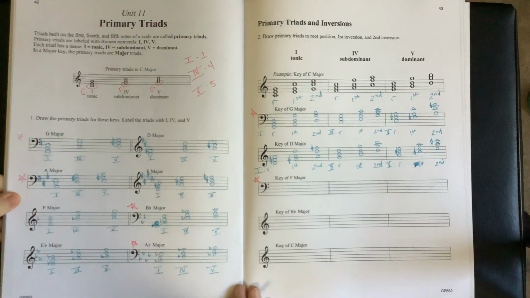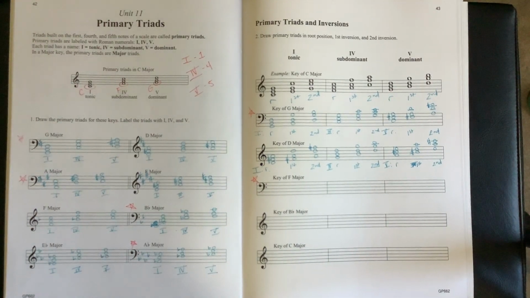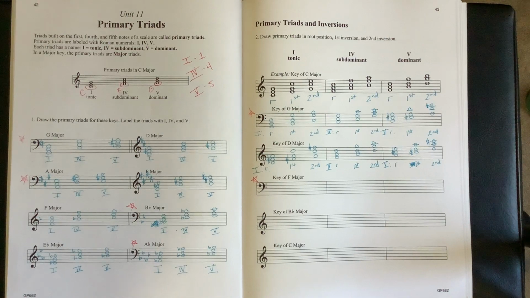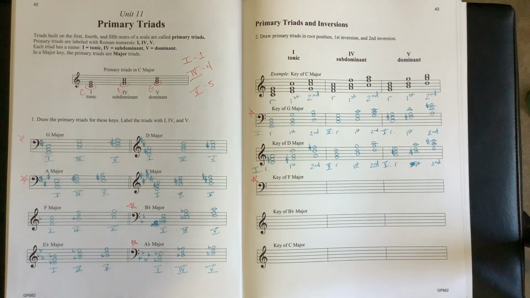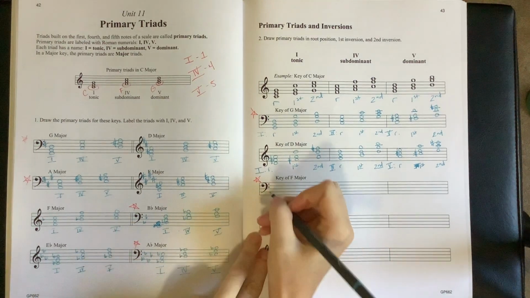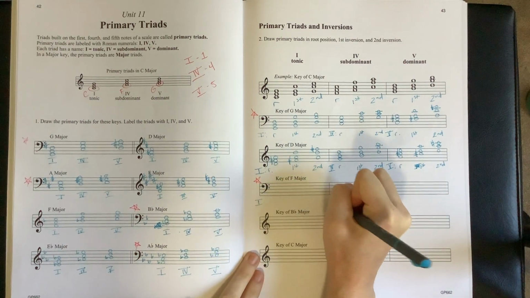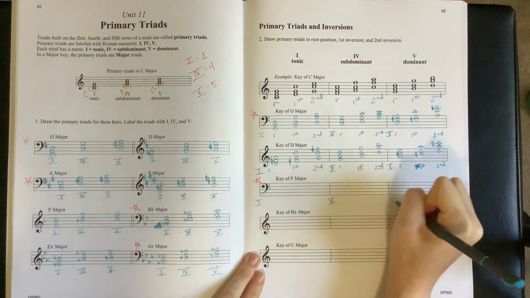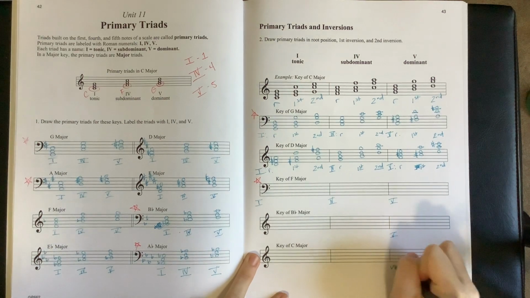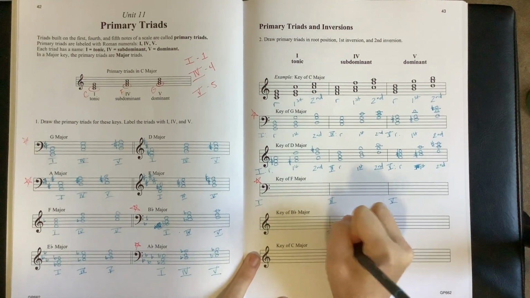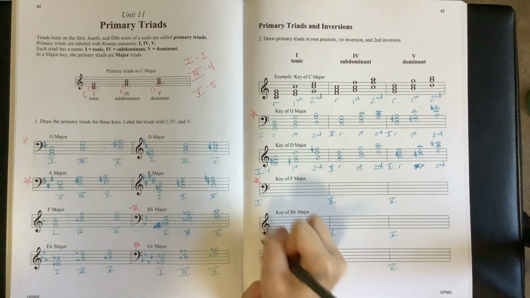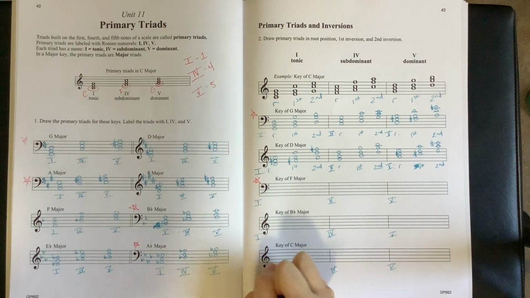I'm trying to do it fast for you guys. Okay, I'm going to F major over here. My 1 chord, my 4 chord, my 5 chord. I'm just pre-labeling because that's what I do to help myself stay on track, to keep it organized.